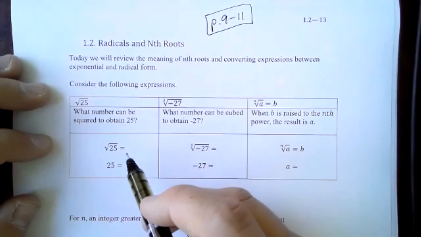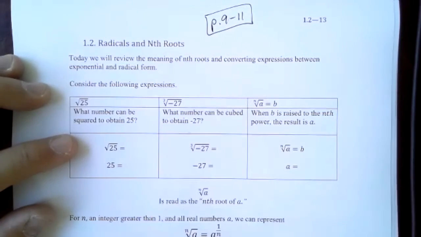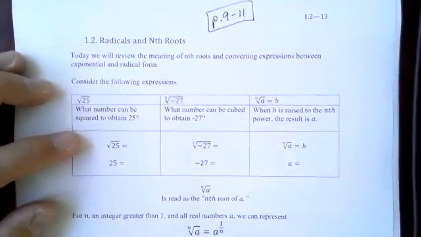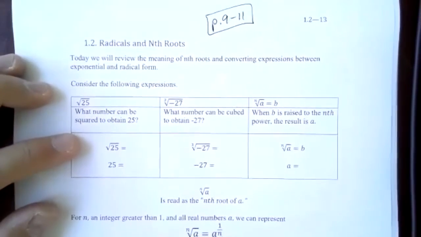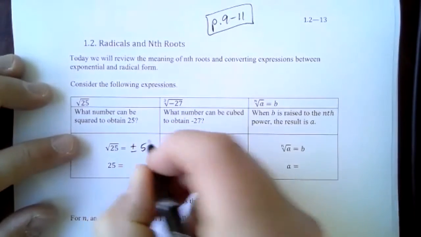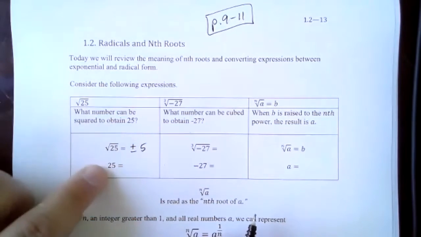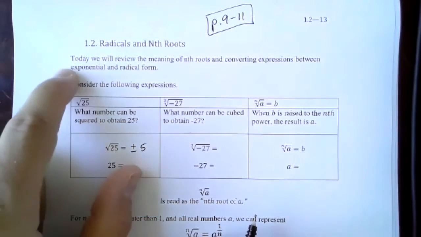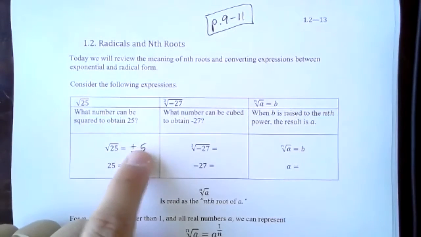Okay, everybody knows what the square root of 25 is, but you're supposed to know that the square root of 25 is not just 5, it's plus or minus 5. So make sure that you understand that first. All right, now let's read. So that's going to affect some of the things we do today.